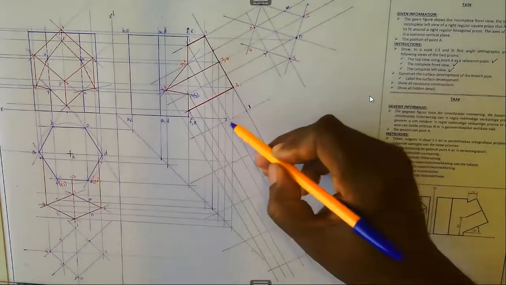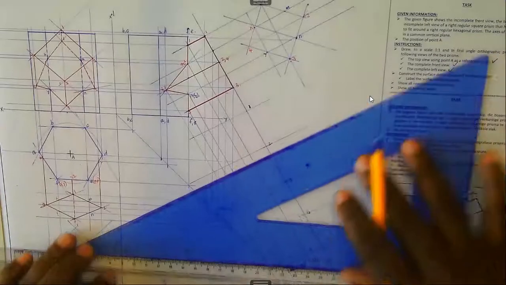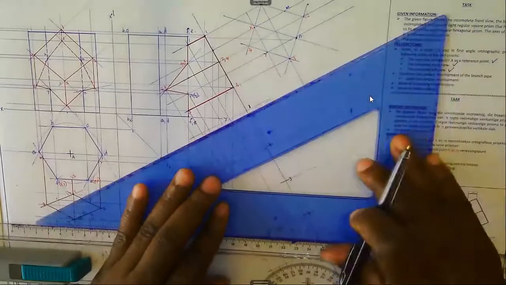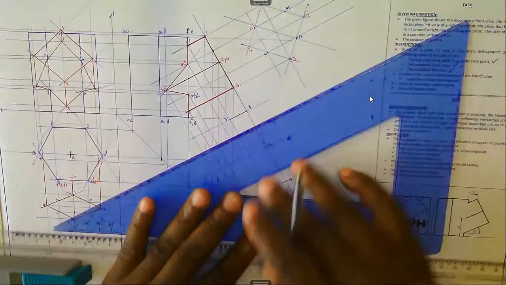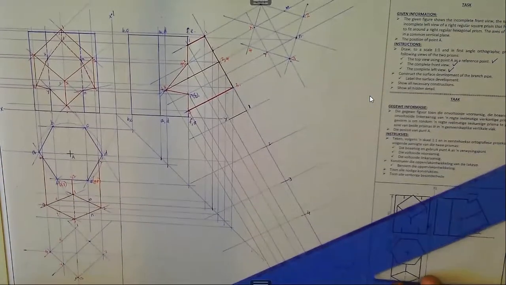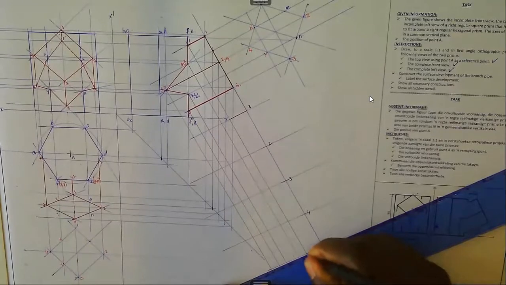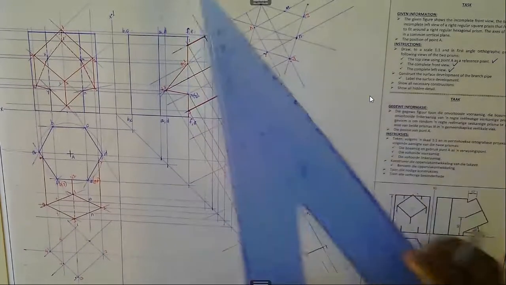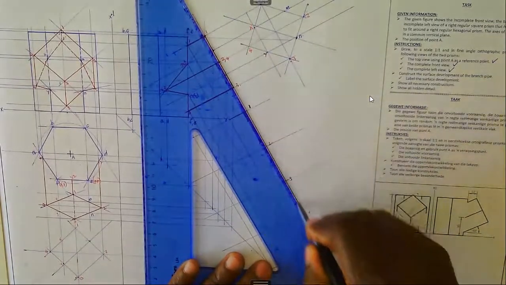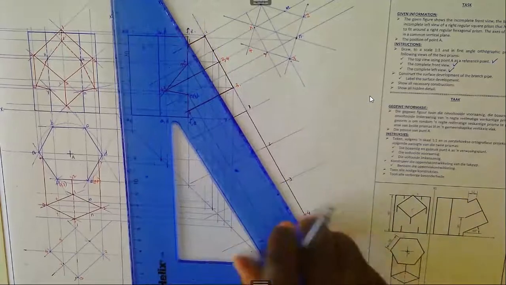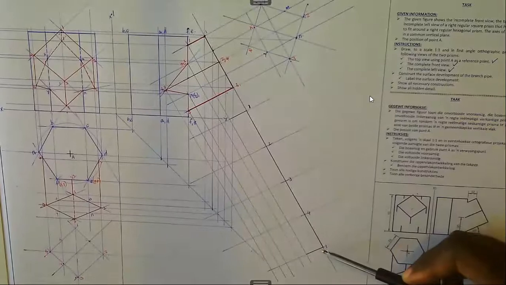From here to there, and from here to there, that would not change. So I can even outline from here, like that. There you go. And also define the base by outlining it fully like that, from point number 1 to point number 1.